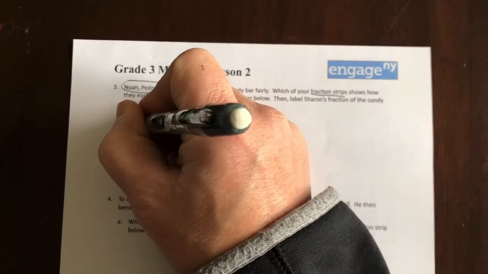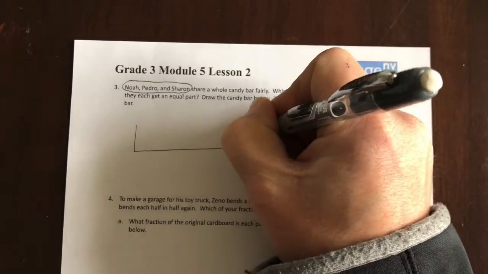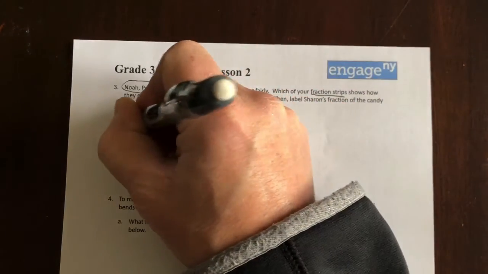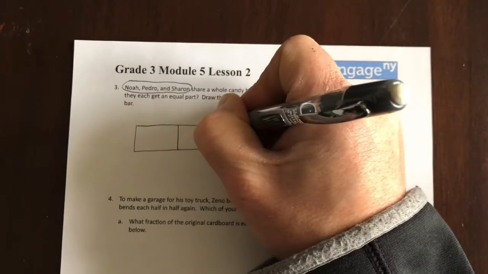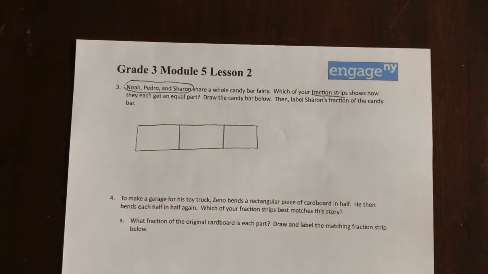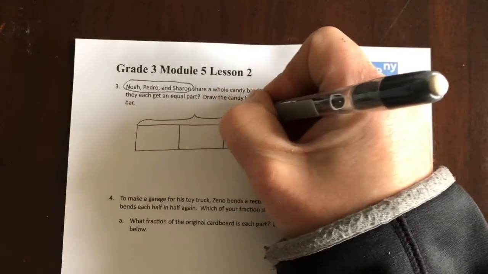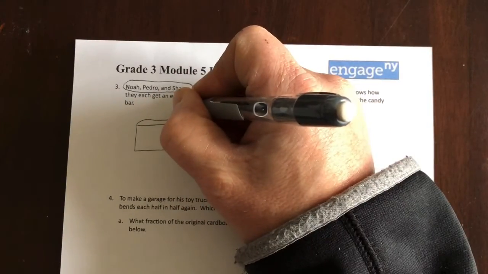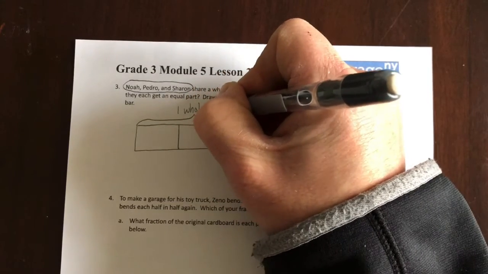So first of all, I'm going to use a tape diagram and make a little piece of tape. I'm going to cut that into thirds, so thirds needs to be 2 cuts. 1, 2. All right, now I'm going to label this as my whole candy bar. There's my whole candy bar. 1 whole candy bar.